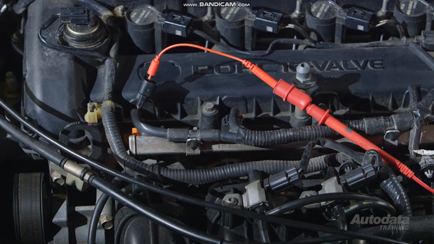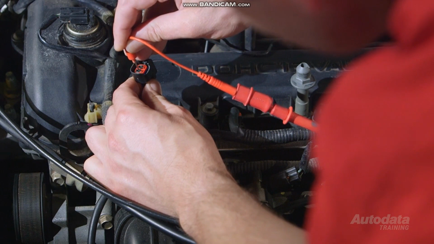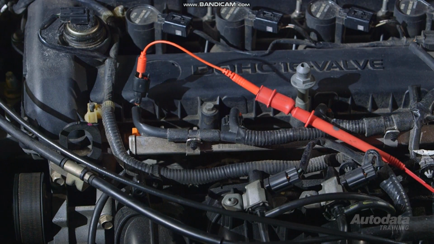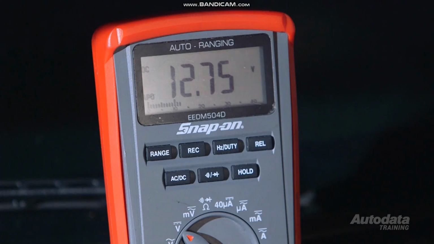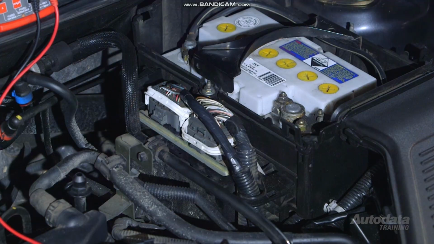Connect one lead of the digital multimeter set to volts to the injector harness connector control terminal and the other lead to battery negative. You should see 0 volts. Any voltage here will indicate a shorted voltage. Disconnect the module and retest. If the voltage is still there, the shorted voltage will be in the harness.